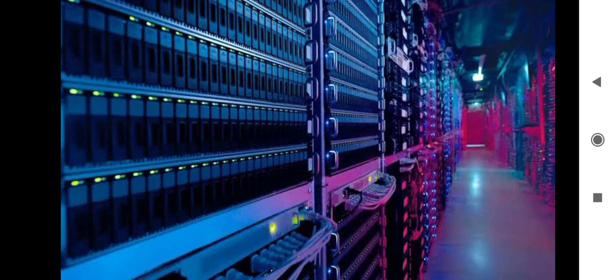Suppose you are seeing the picture here. There are several racks. In several racks, they have some hard disk or SSD devices. In these SSD devices, they are storing a large amount of data of multiple users, not only a single user.